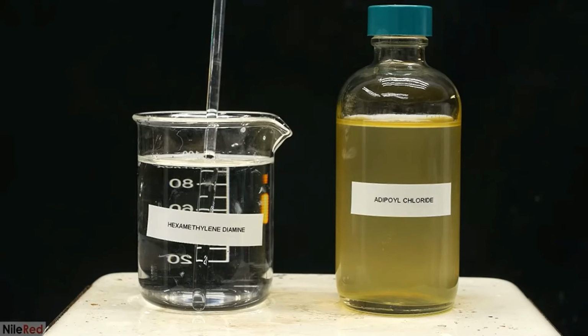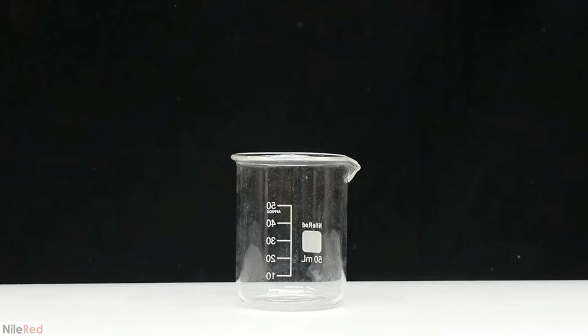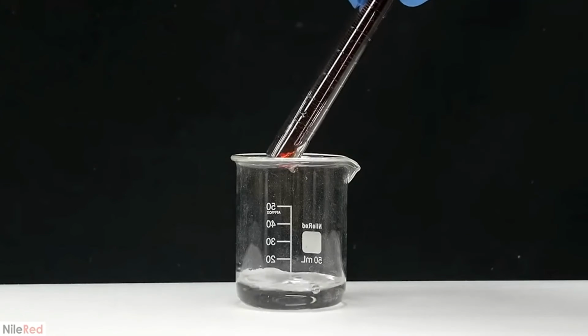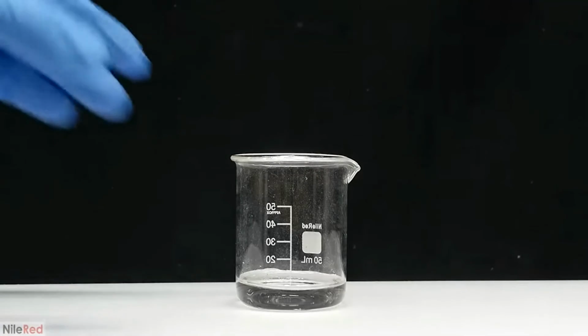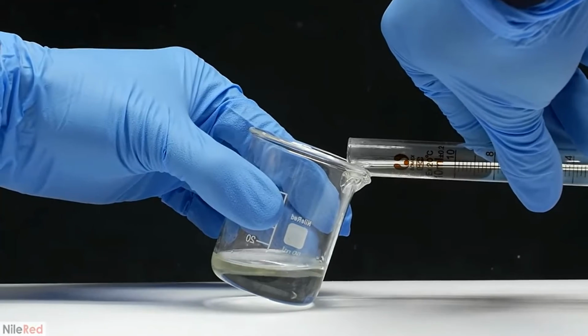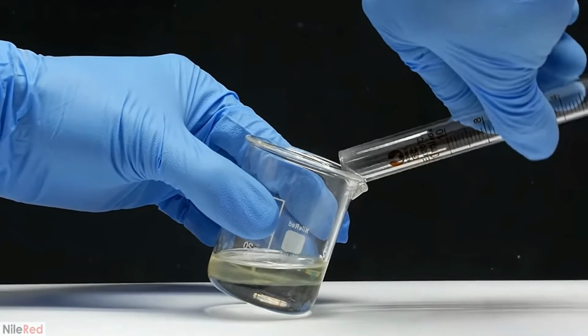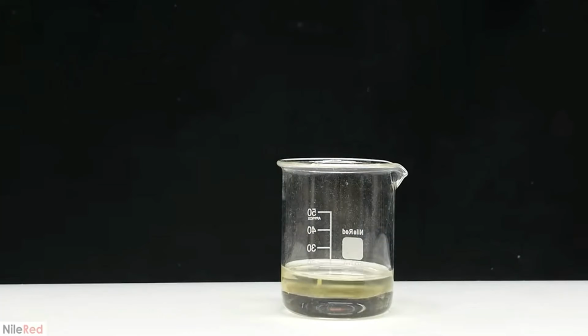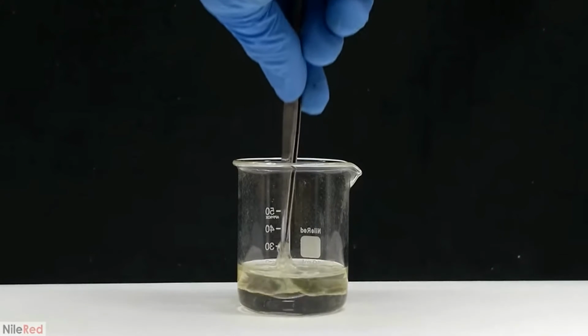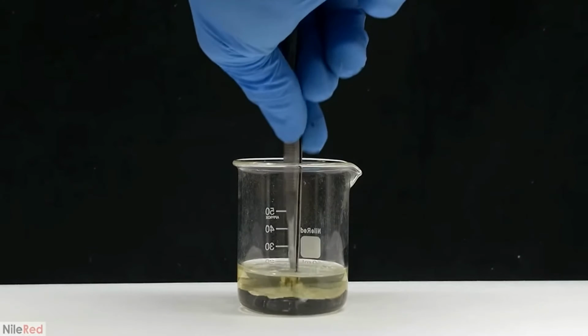With the hexamethylene solution prepared, I'm ready to make the nylon. The adipoyl chloride seems to have gotten a little bit cloudier, but that's not really an issue. To make the nylon, it's pretty simple. I first add a little bit of hexamethylene diamine solution, and on top of this, I carefully add an equal amount of adipoyl chloride. The adipoyl chloride is dissolved in cyclohexanol, which doesn't mix with water, and it's less dense, so it floats on top. Because they're not mixed, the only place that polymerization can take place is at the interface between the two solvents.